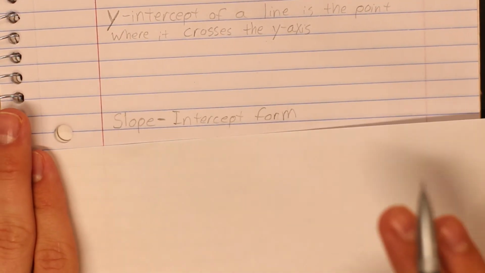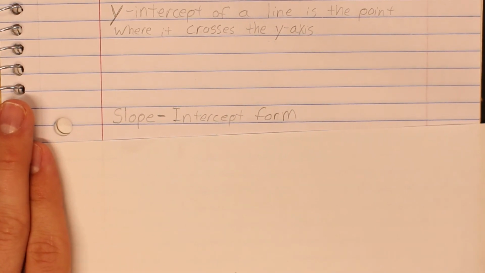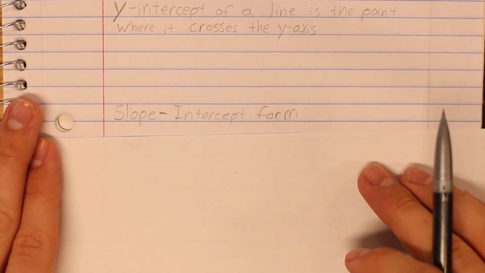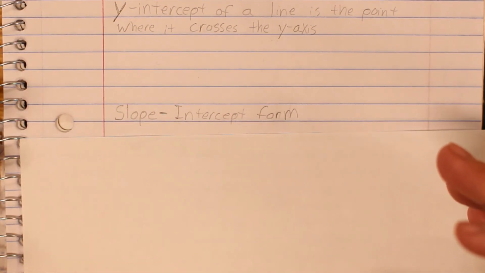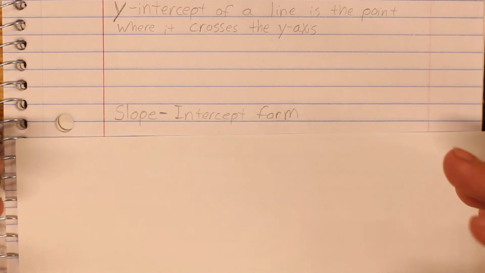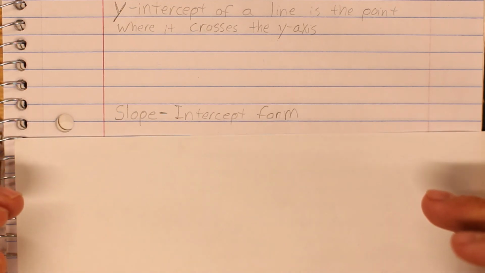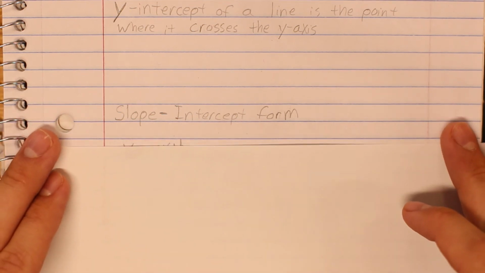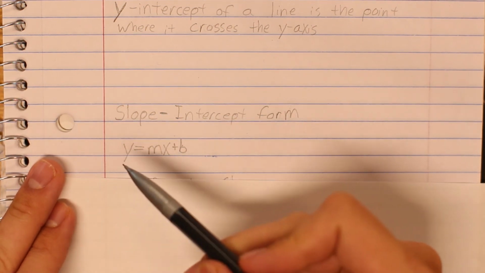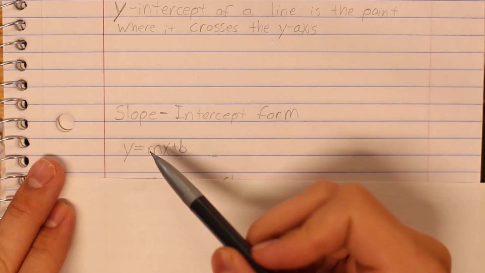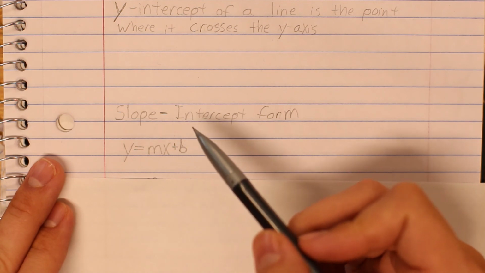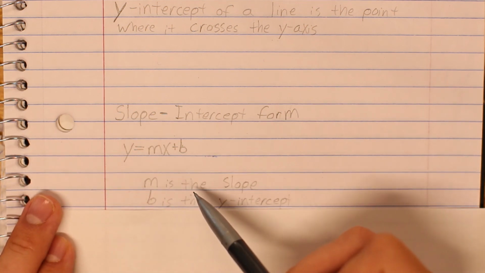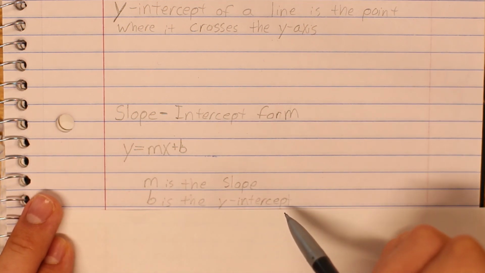Slope-intercept form. There's a way of writing an equation so that it's known in slope-intercept form. And you've already done this a little bit already. It ties in with the whole, hey, I've got a line and an equation, and I need to put it in y equals form. So, yeah, you get the y by itself. And you should get y is equal to some number x plus some number. And you need to write it as y equals mx plus b. M is going to be your slope, and b is your y-intercept.